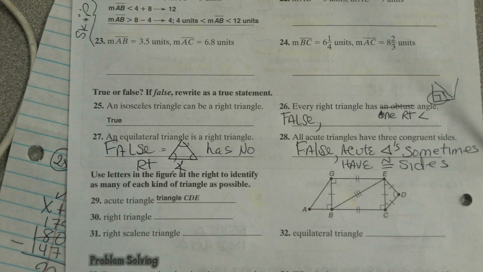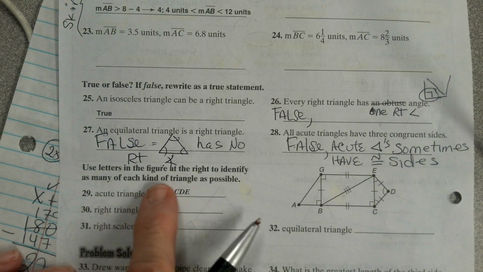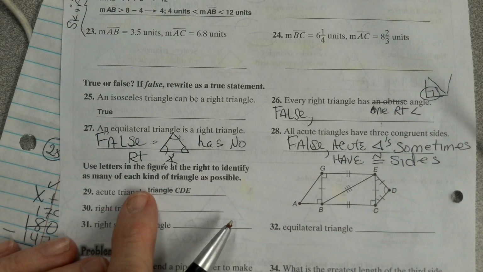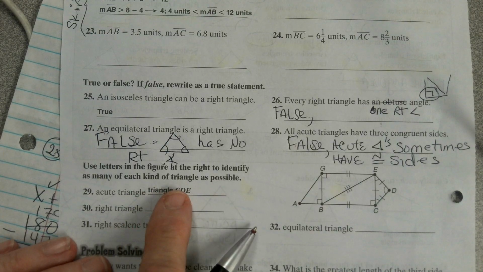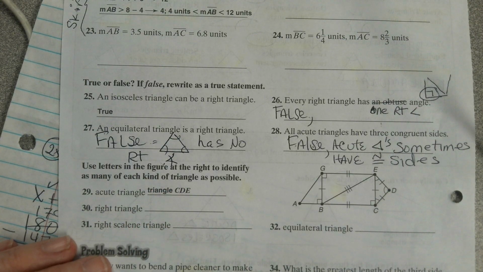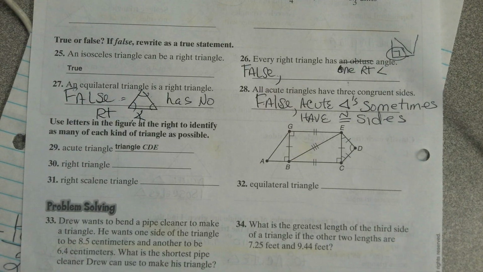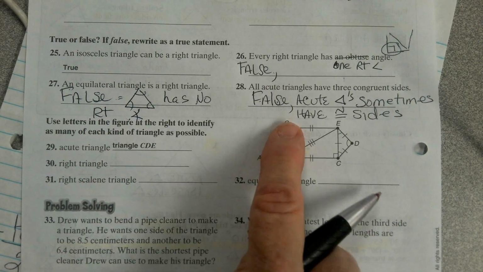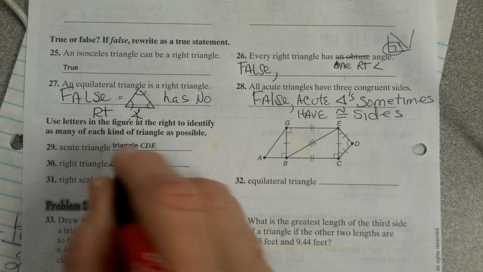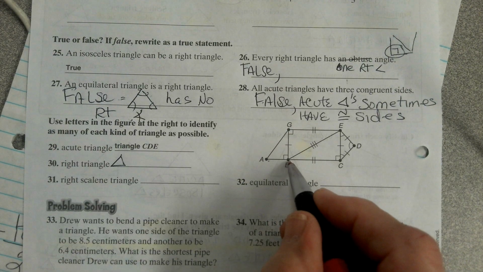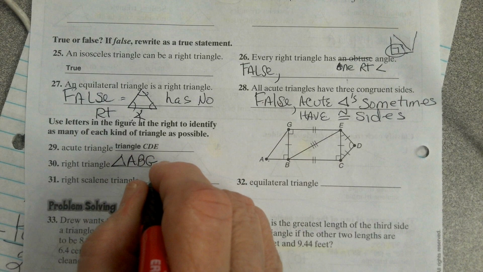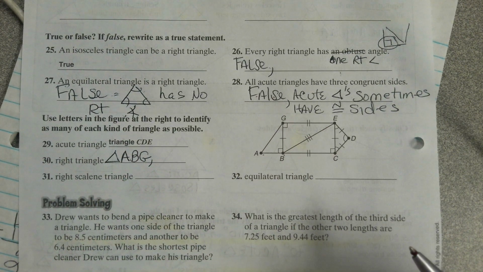Okay. And let's see what you have to do down here. Use the letters in the figure at the right to identify as many of each kind of triangle as possible. You can do it. Okay, so a right triangle. Do you see a right triangle? Here's a right triangle, right? You're going to name it triangle what? ABG. Do you see another right triangle?